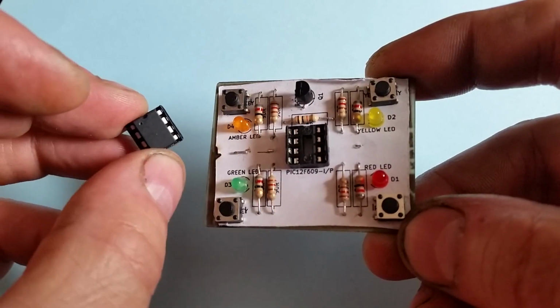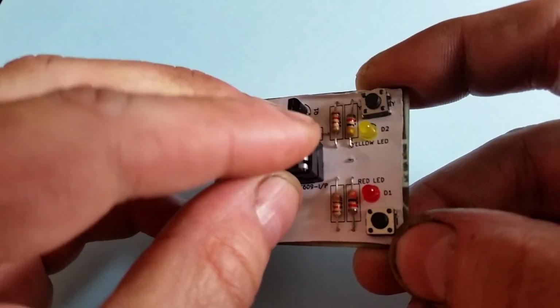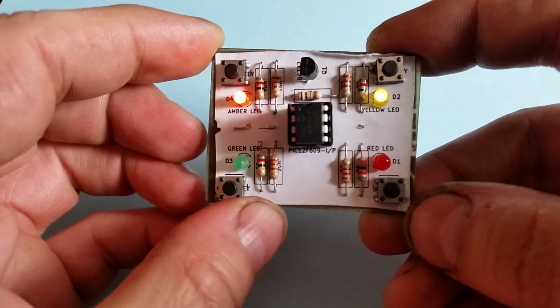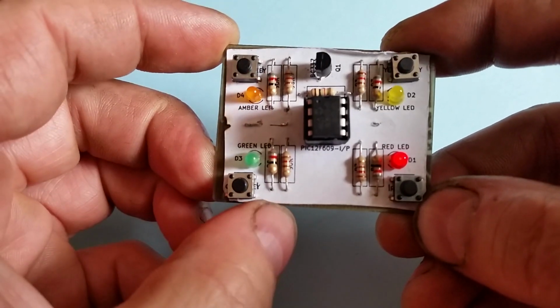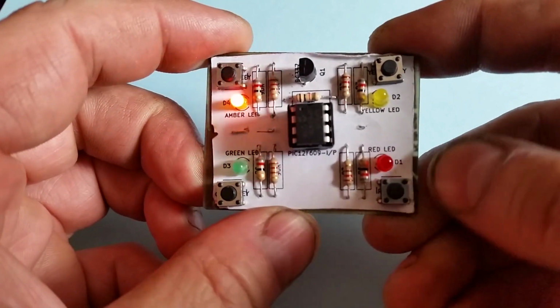I've written the code to this PIC device, so if I plug the device into the circuit, the animation works for the LEDs, and when I press any of the buttons, it plays the sound.